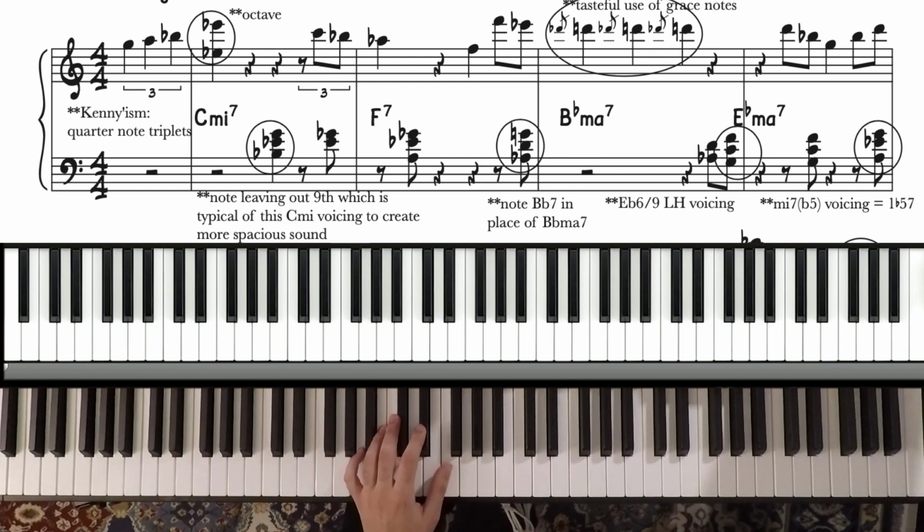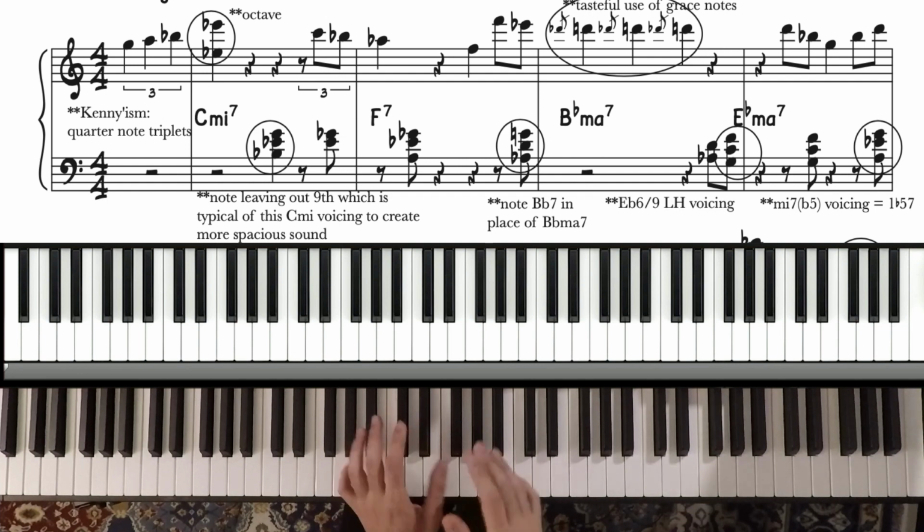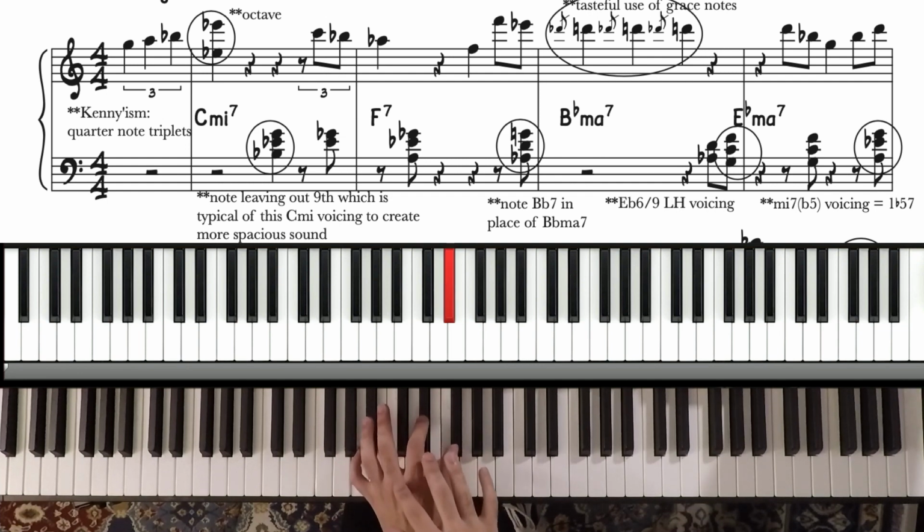Right? And here for F7, he's really just playing these 2 notes here, but the formation, his hand is over these 3 notes. Right? So even if this note's not coming out or he's not playing it, this is what he's thinking. He's thinking of this 3-note voicing. And you notice the voice leading there is really beautiful.